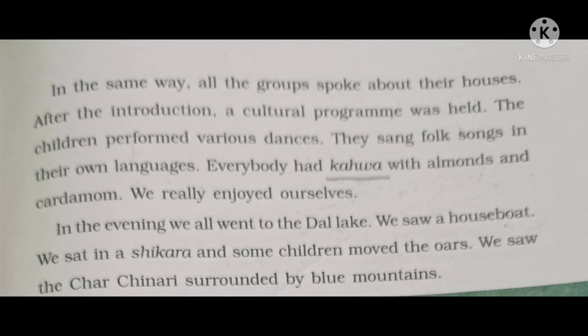They sang folk songs also, and they had kahwa. Kahwa means the special drink that was made with the almonds and cardamom. Okay, so that is called kahwa. So they all enjoyed themselves very much. In the evening, we all went to the Dal Lake.